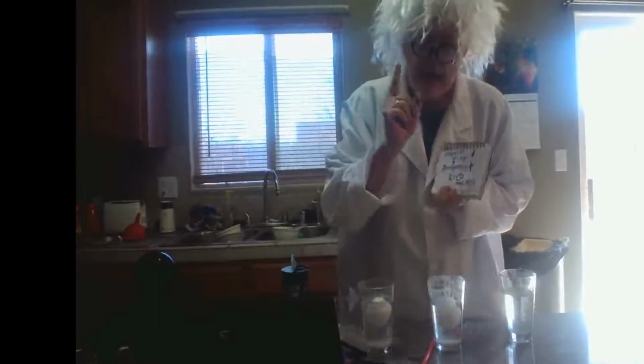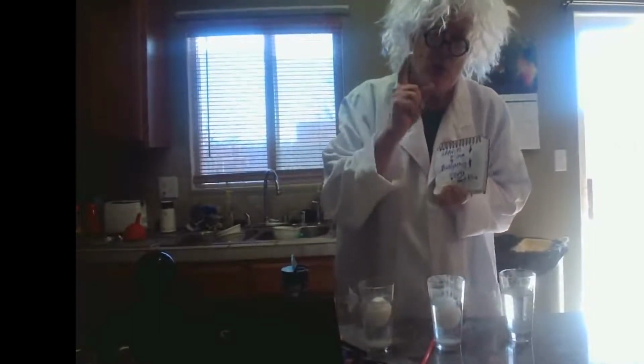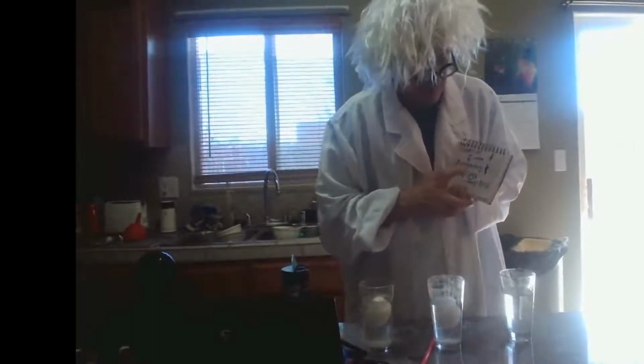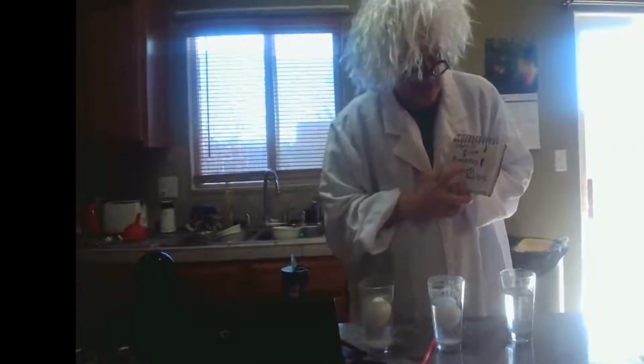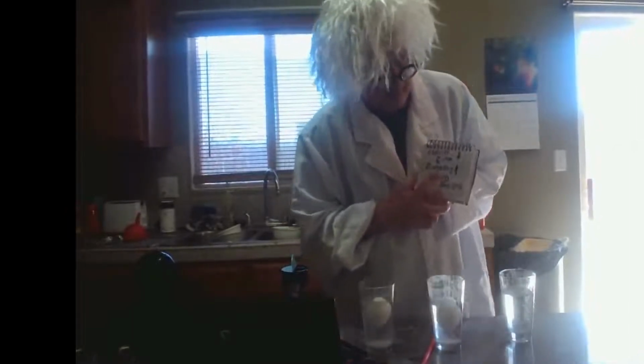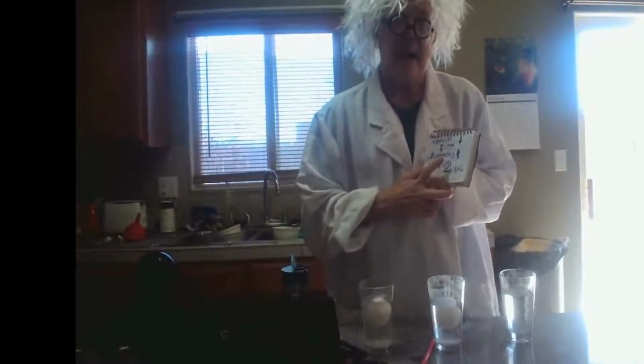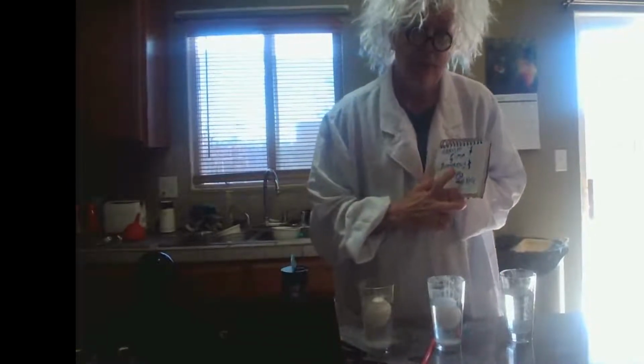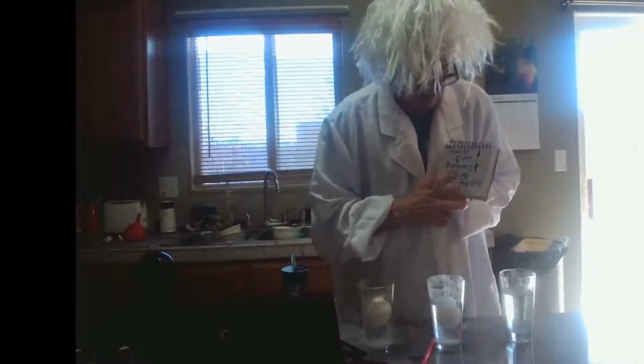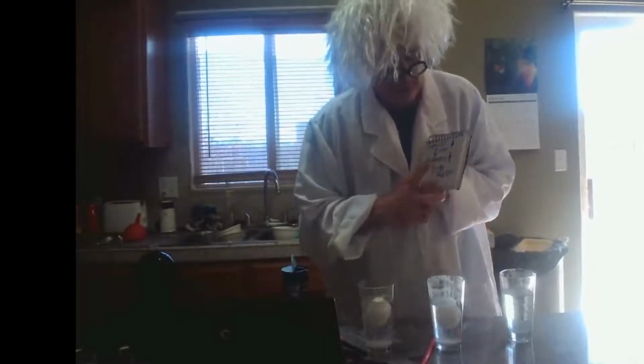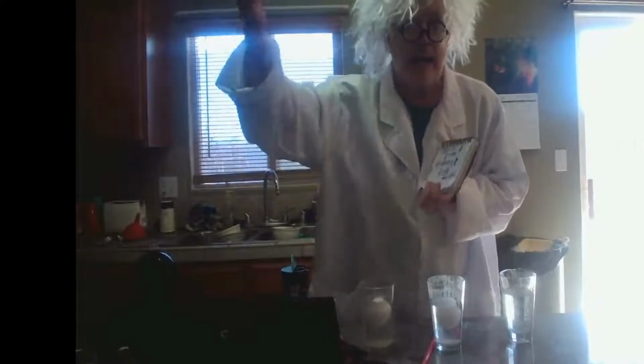Now the interesting thing that you have to look at is this rho times V, that's density times volume of the fluid, density of the fluid, that gives us what?